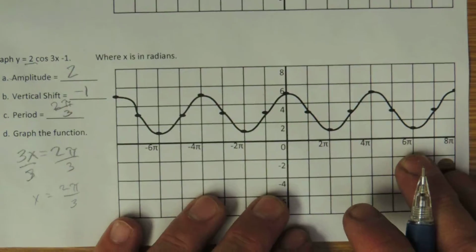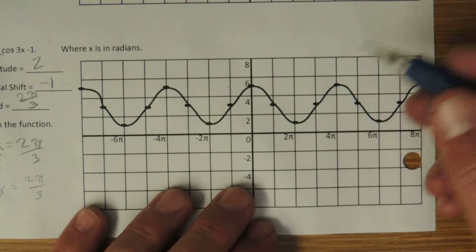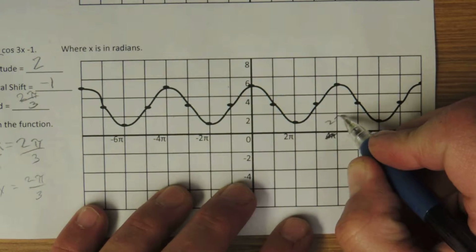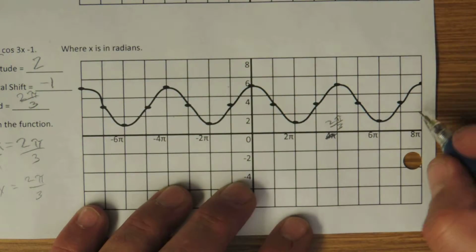I'm going to go to my graph now. And if I look at my graph, one full cycle is going to be 2 pi over 3. And I want 2 full cycles, so I'll put that halfway. 4 pi over 3.